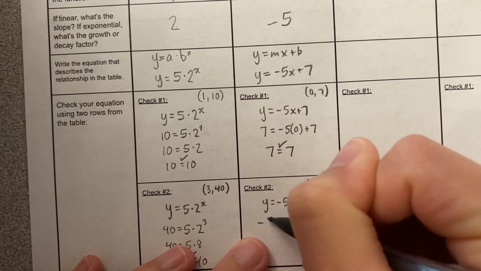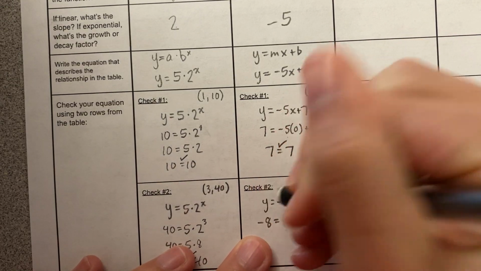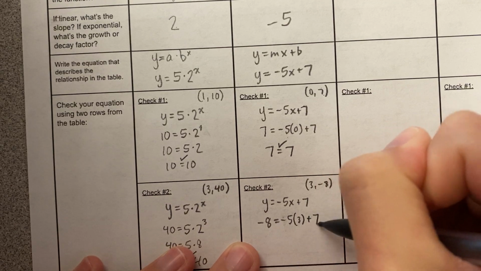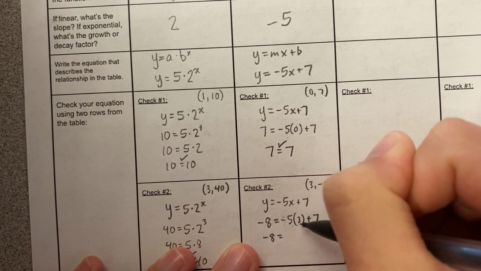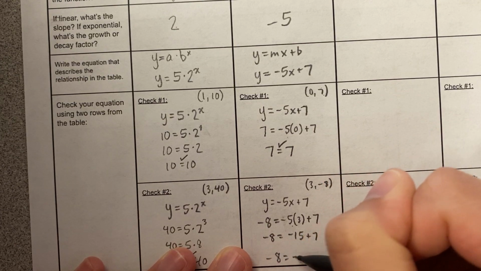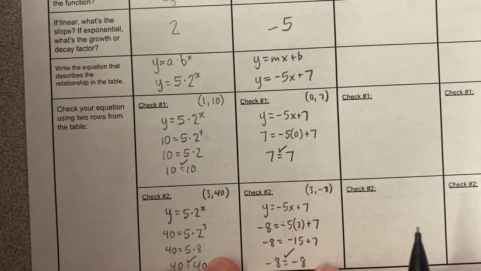Okay, so this time I'm plugging in negative 8 for y. This is negative 5 times 3 plus 7. Bring down negative 8. Okay, negative 5 times 3 is negative 15 plus 7, and negative 15 plus 7 is negative 8. So, again, my equation looks good. Everything looks good. This is how I check it.